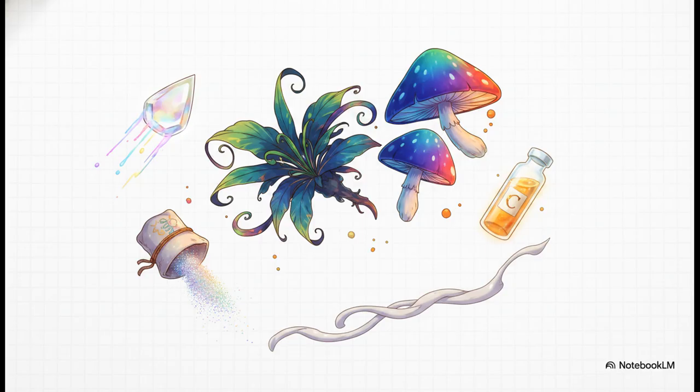But the story gets even cooler when you look at plants, fungi, and microbes. Beyond those basic everyday functions, these organisms produce an incredible array of secondary metabolites. We're talking alkaloids like morphine, essential oils, deadly toxins like ricin, and even polymeric substances like rubber.